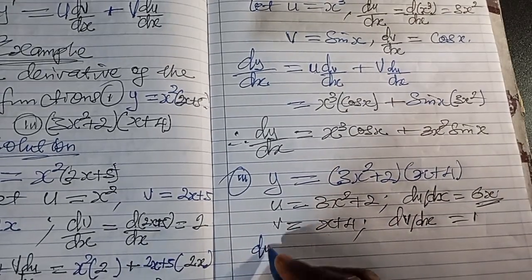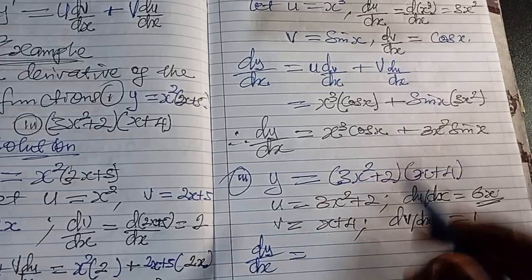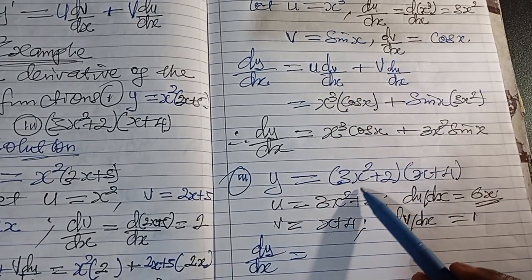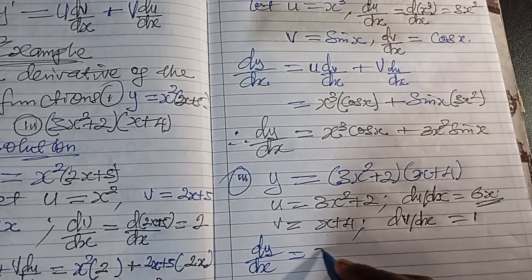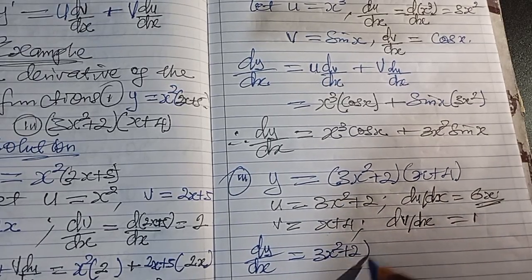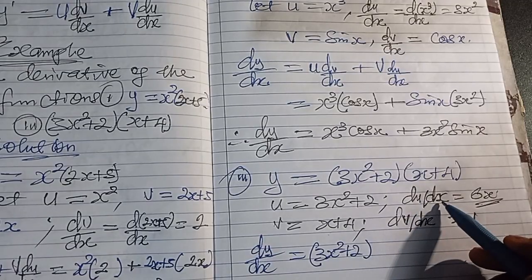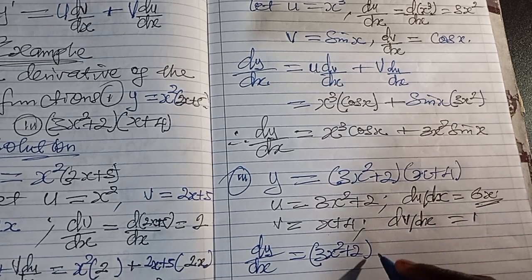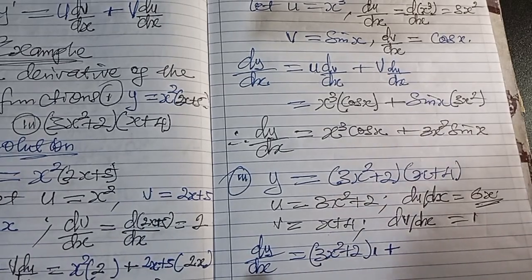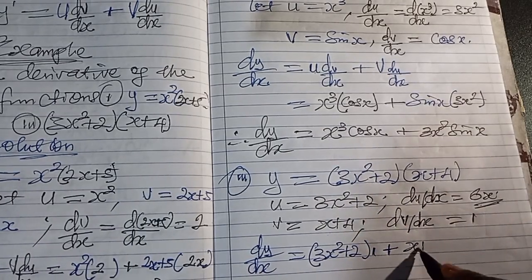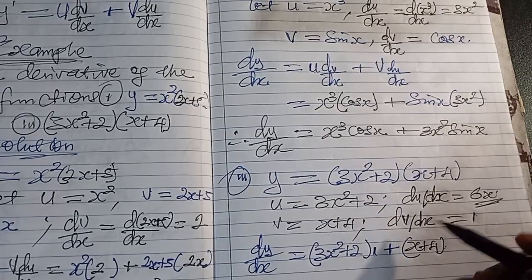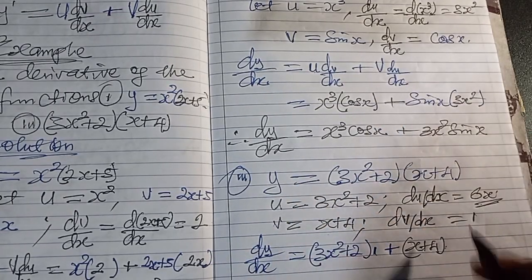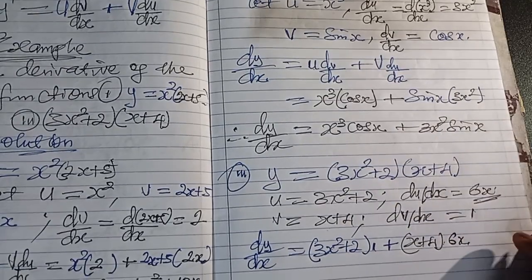Now, our dy dx will be u dv dx plus v du dx. So, our u here is 3x squared plus 2. Multiply it by dv dx. Okay? So, where is our dv dx? Our dv dx is 1. So, plus v is x plus 4 multiplied by du dx. Where is our du dx? That is 6x. Good.